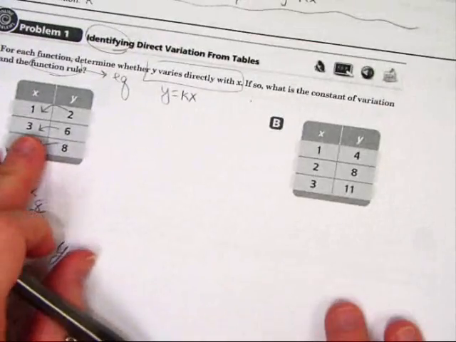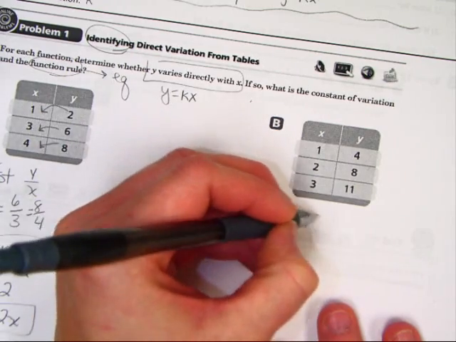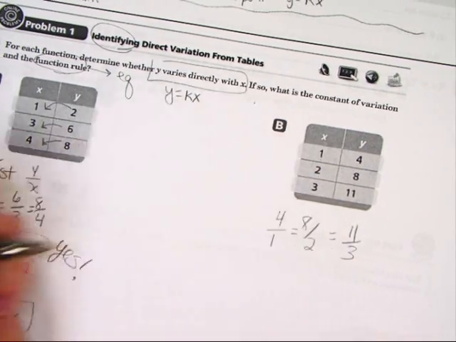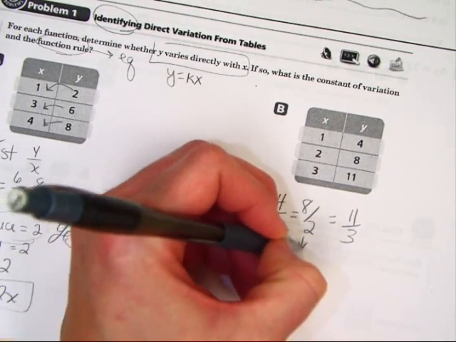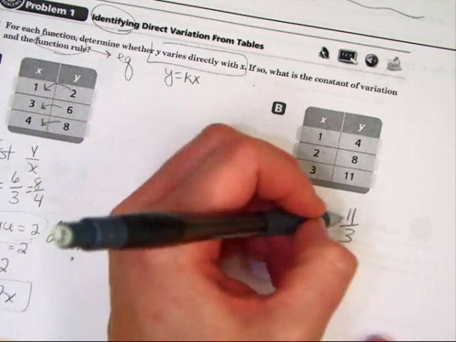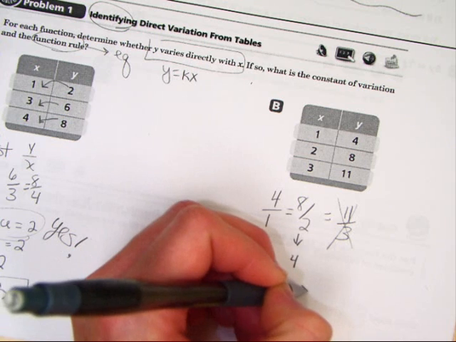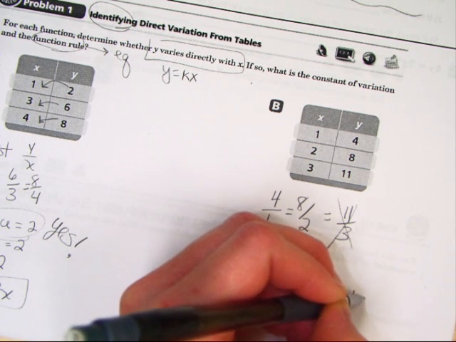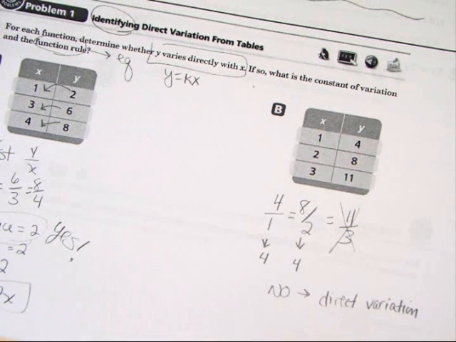Moving on to part B. Let's test. 4 over 1, 8 over 2, 11 over 3. Now I will notice that this one does reduce to 4, doesn't it? This one does reduce to 4, doesn't it? On the other hand, that one does not reduce to 4, so we just say no, it does not directly vary. Okay, so this is not a direct variation problem. We move on.